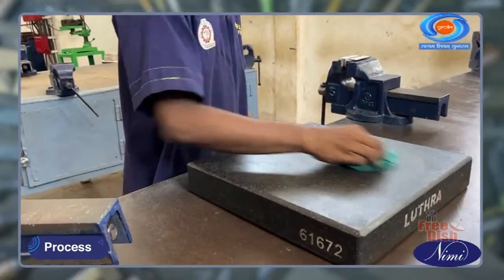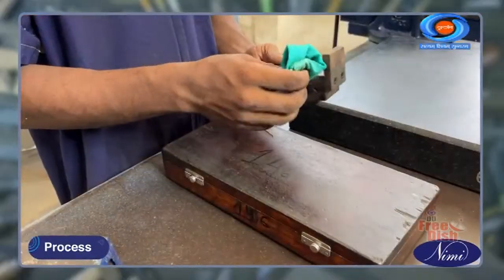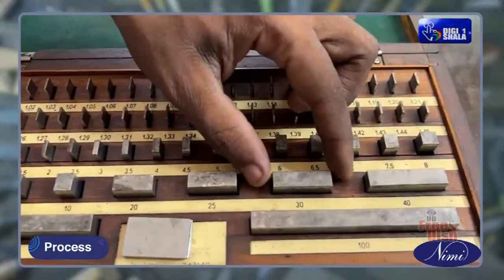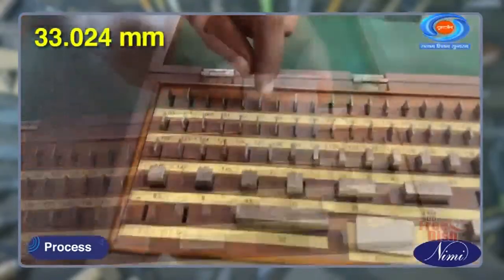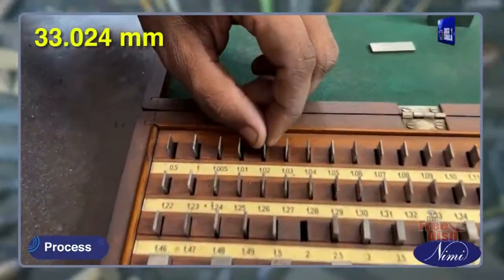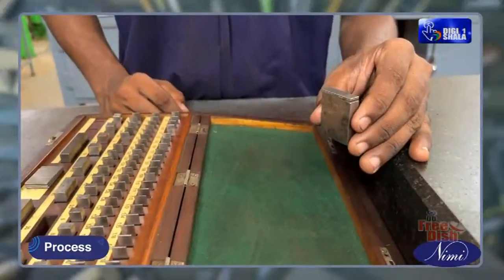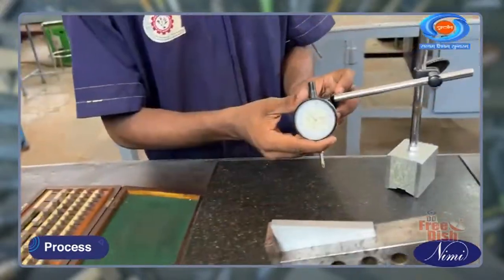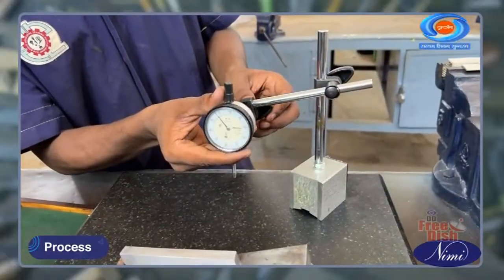Clean the surface plate, sine bar and slip gauge with a soft cloth. Select the slip gauge to the height of 33.04 millimeters. Set part 1 on the sine bar and clamp it properly. Fix the dial test indicator in the stand.